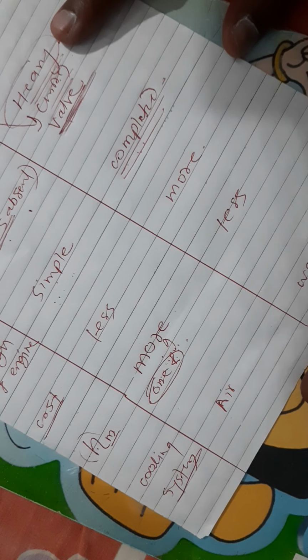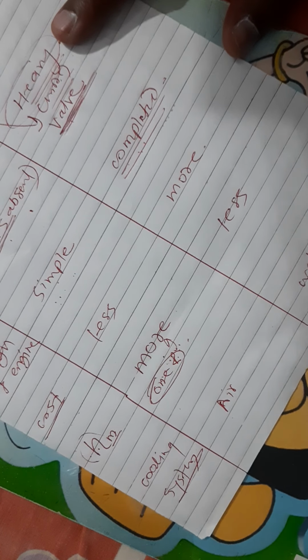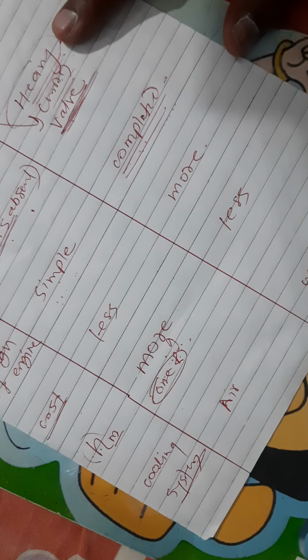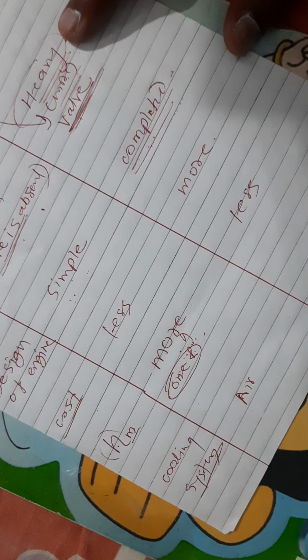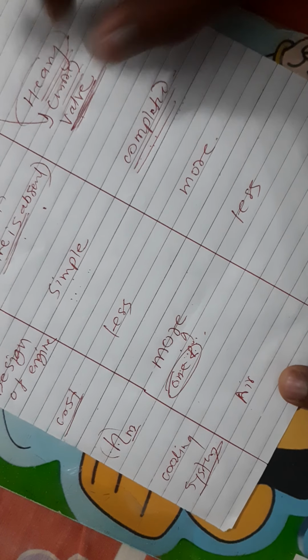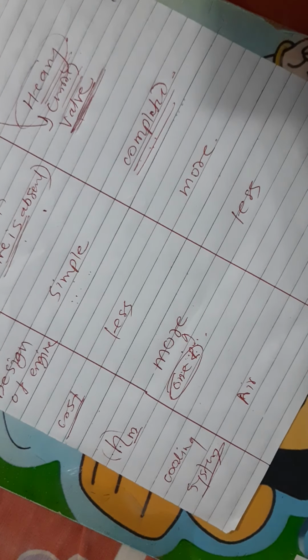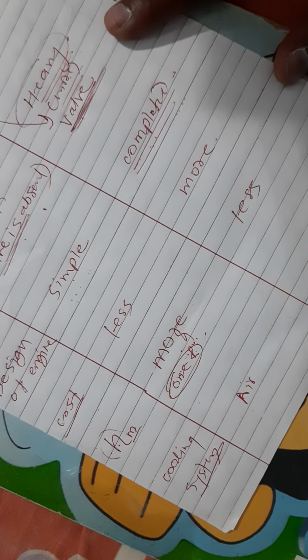But in our four-stroke engine, a water and oil cooling system is required. So air cooling is used for the two-stroke engine, and water and oil cooling is used for the four-stroke engine.